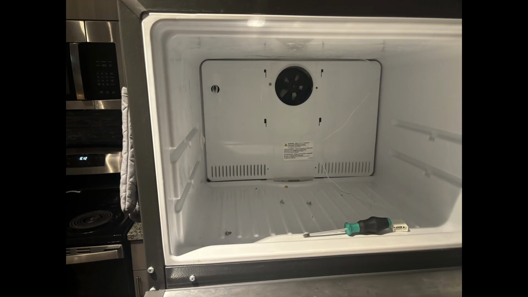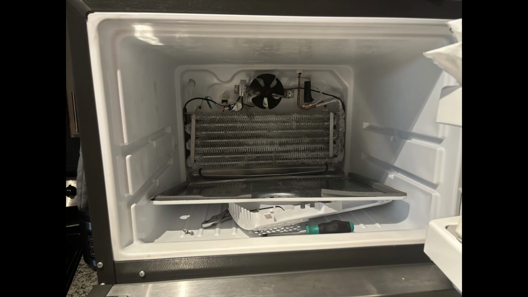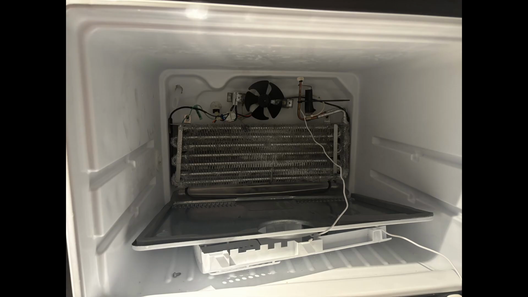For stages 1 and 4, I measured directly off of the evaporator, and as you can see, this is the process of getting to the evaporator coil. Once I attached the temperature probe to one of the copper tubes coming out of the evaporator coil, I reassembled the refrigerator with the probe wire sticking out and let the refrigerator run through its cycles.